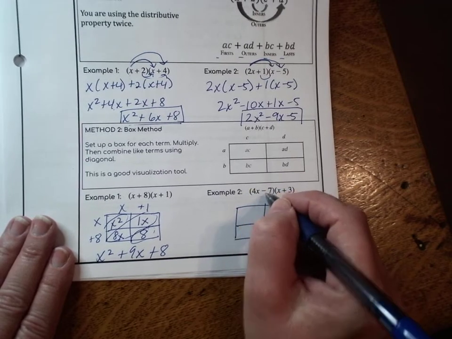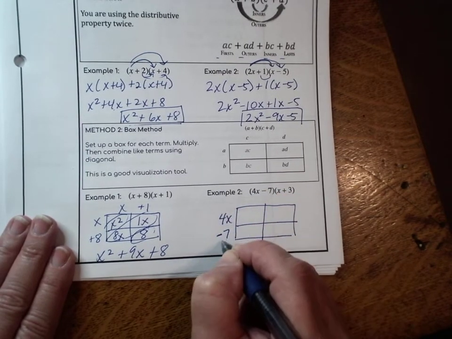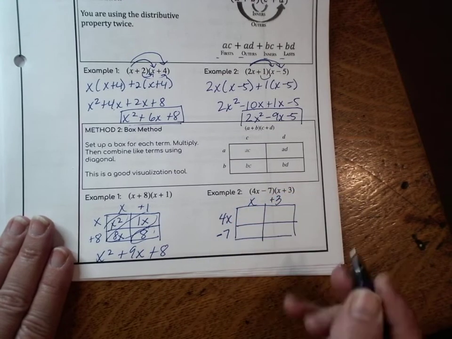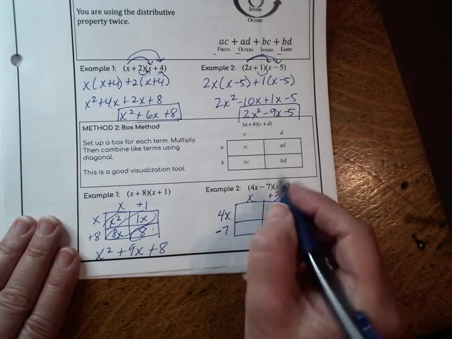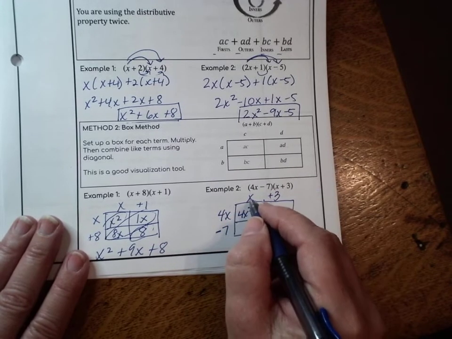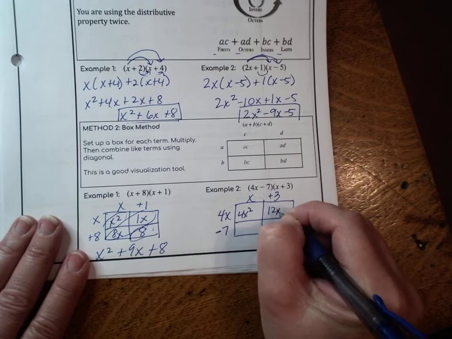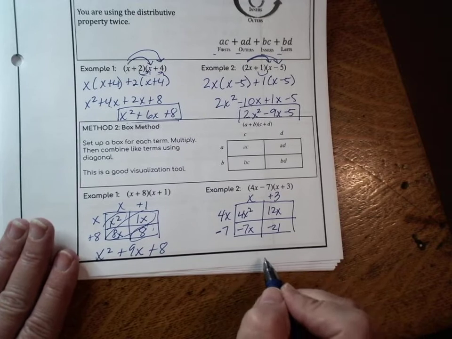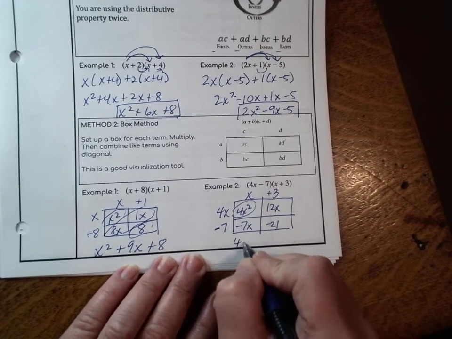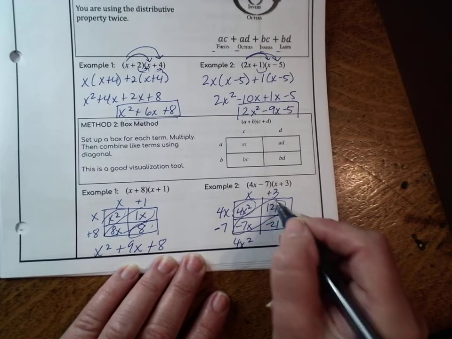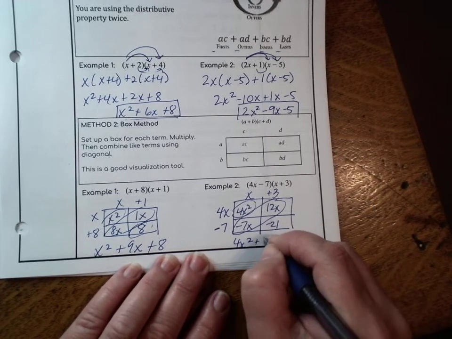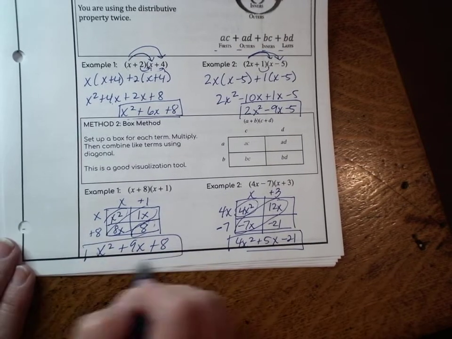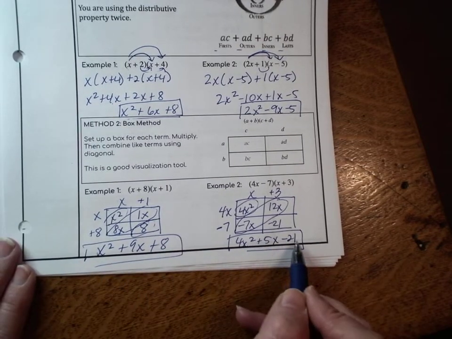Now, be careful here. 4x minus 7. Make sure you have that negative with it for sure. x plus 3. Now, you can leave that as a 3, but I like to go ahead and put plus so that I know that I'm doing a positive. Same thing, 4x squared. Now, you can do 4x times 3, which is 12x. This is a negative 7x, and this is a negative 21. So watch your signs. Put them in standard form, 4x squared. These combine, 12x minus 7x is a positive 5x, and then minus 21. So put the final answer in standard form, exponents going down from greatest to least.